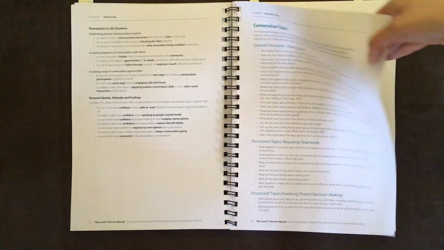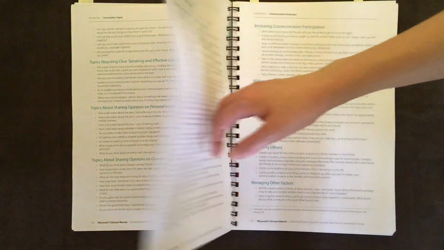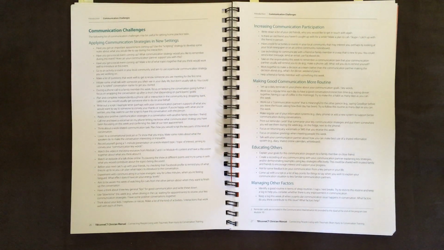We also have here a list of example communication challenges. One of the aspects of the program involves planning together at the end of each session a communication challenge which the person you're working with is going to take on during the week.